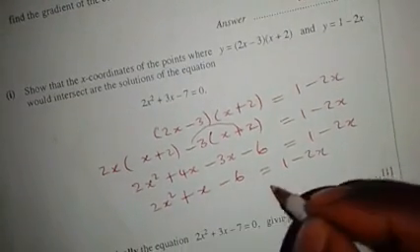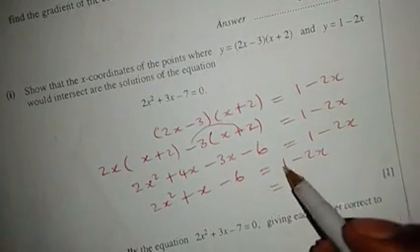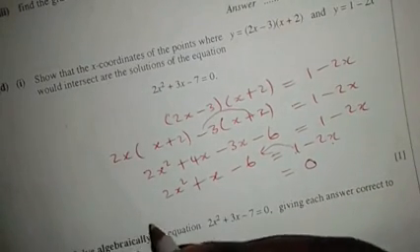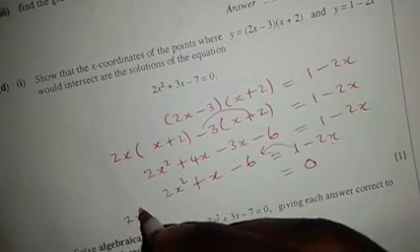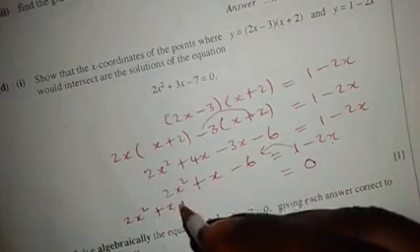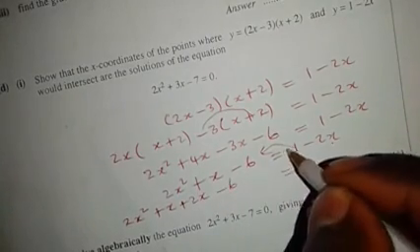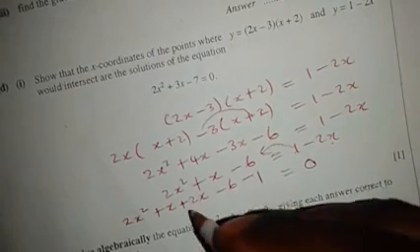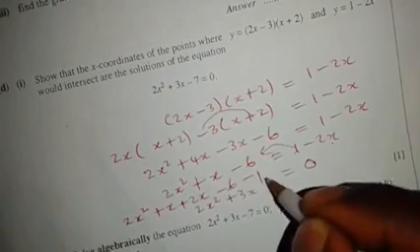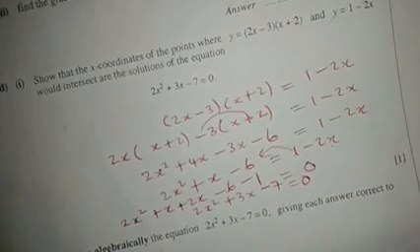Right. So to show the equation, you need to be left with a 0 on the right side. So you are going to move 1 and minus 2x to your left side, collecting like terms. Right. So 2x squared is going to remain the same, plus x, then minus 2x becomes plus 2x, then you have minus 6, then minus 1. So you get 2x squared plus 3x, then minus 6 minus 1, you get minus 7 equals 0. You have shown. Get yourself your marks.